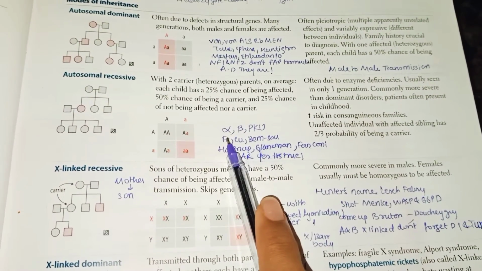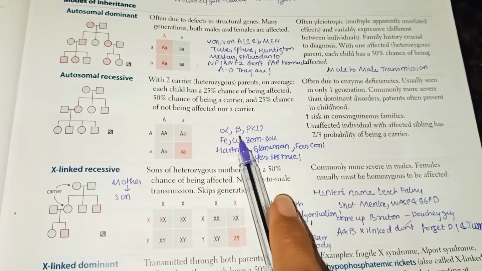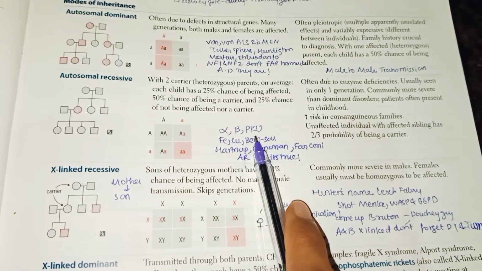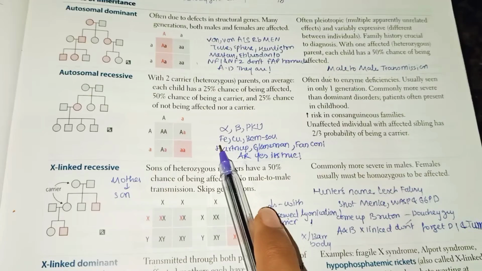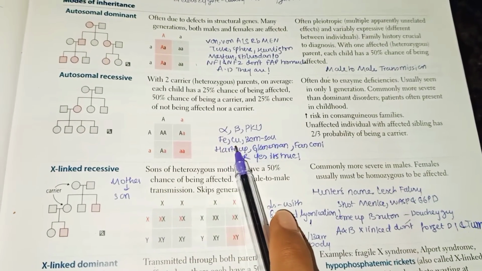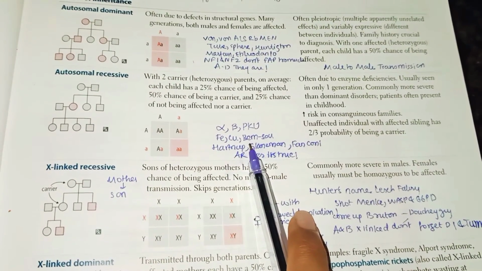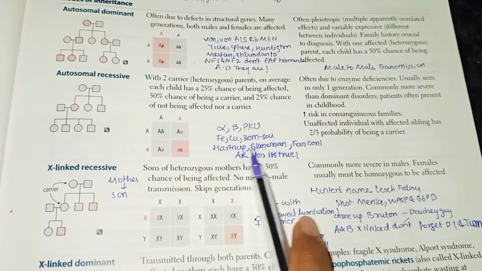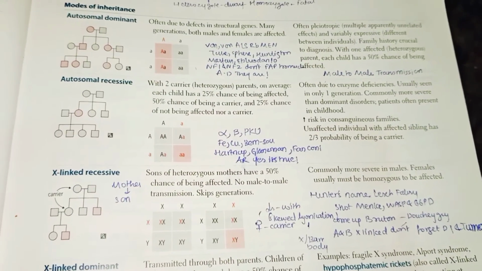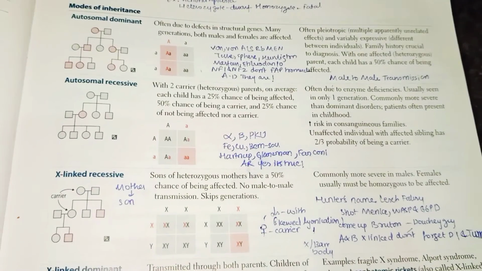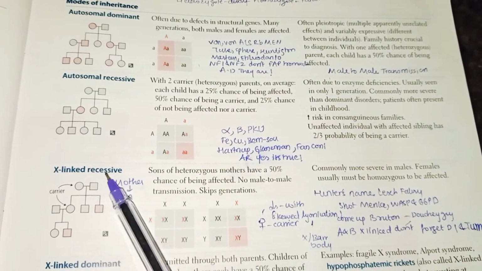It is alpha for alpha-1 antitrypsin deficiency, beta for beta thalassemia, PKU for phenylketonuria, ferrum for hemochromatosis, copper for Wilson's disease, Bernard-Soulier syndrome, Hartnup, Glanzmann, Fanconi, autosomal recessive. So it's very important to remember this song so that it's very easy to remember the diseases.